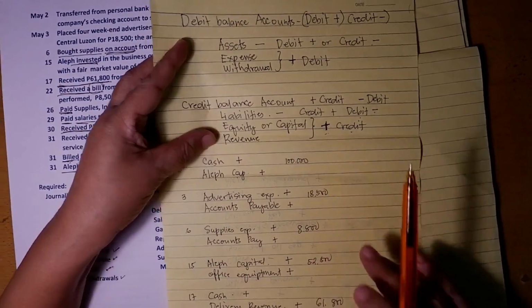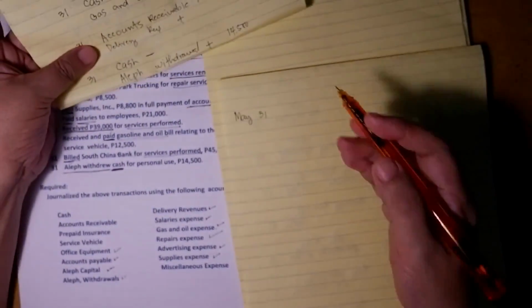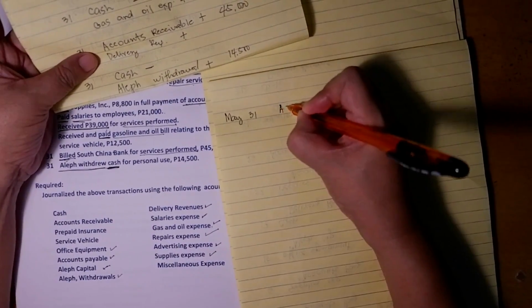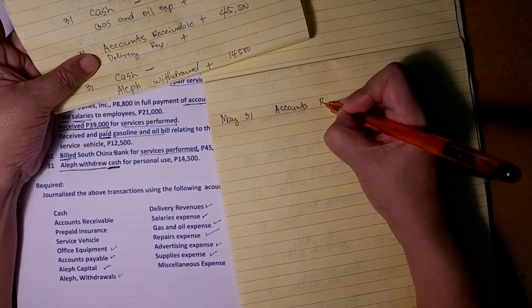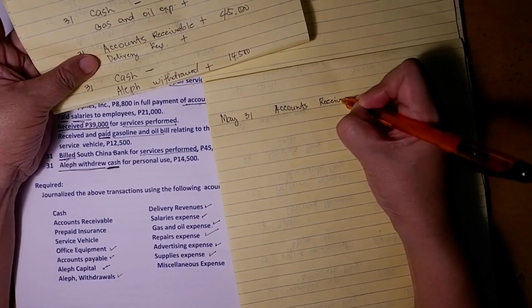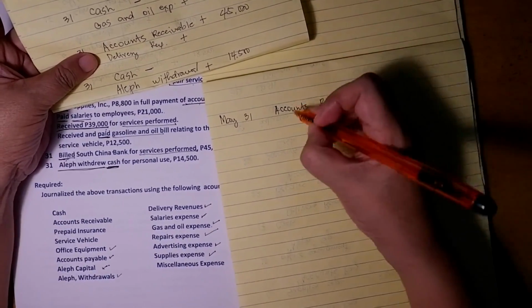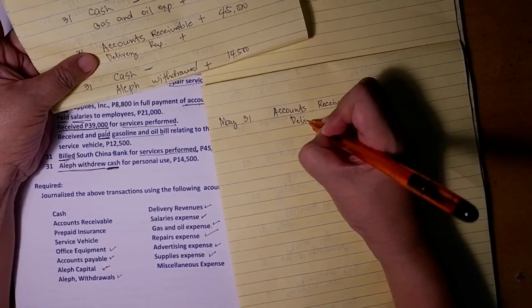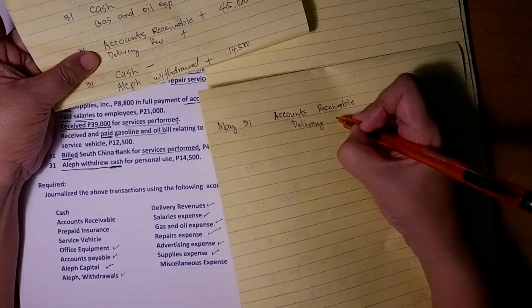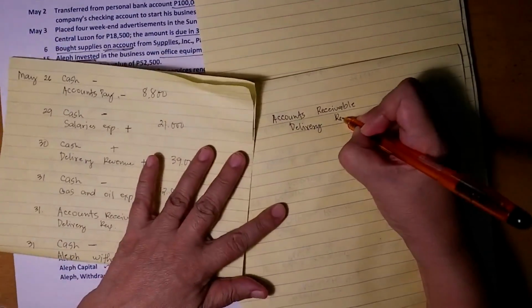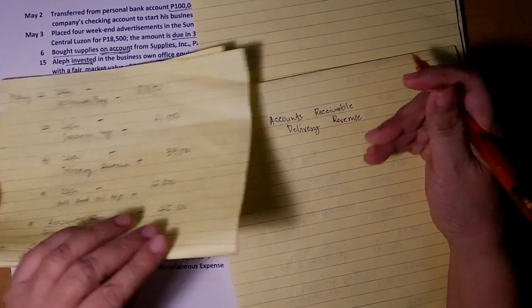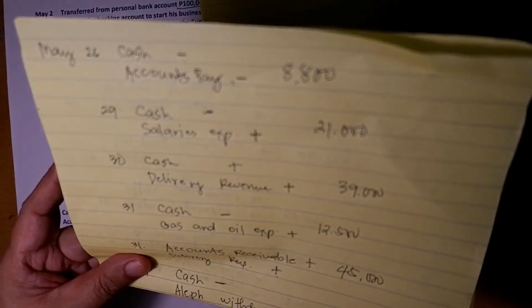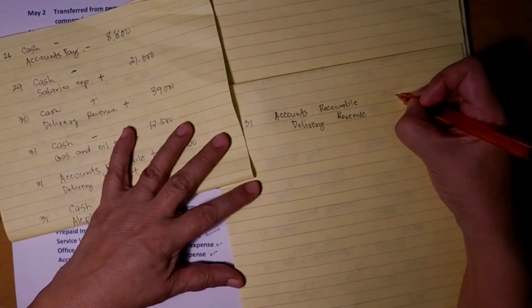It is always credit. So we have accounts receivable and we have delivery revenue. That is 45,000.